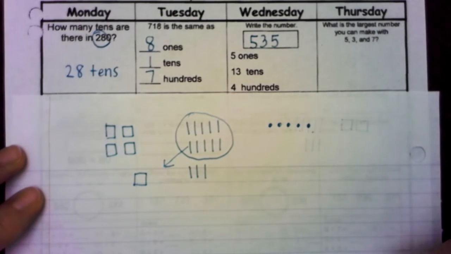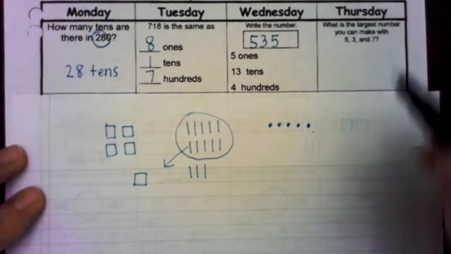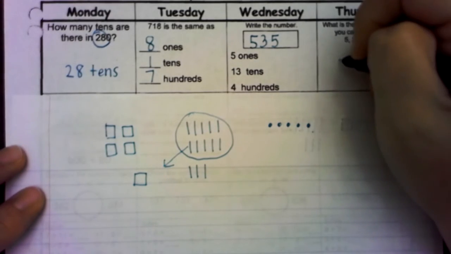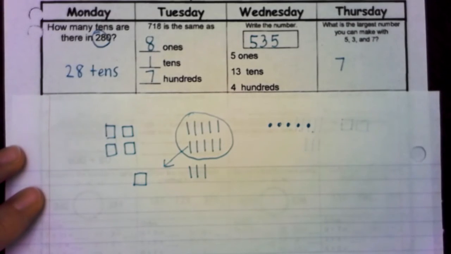And then the last thing I want us to talk about today is how we can make the largest number using a 5, a 3, and a 7. Okay, so I'm going to think about this for just a second. If I'm trying to make the biggest number or the largest number possible, I'm going to want to put the biggest digit in my hundreds place. So I've got a 5, a 3, and a 7. I know that 7 is the largest, so I'm going to put 7 in my hundreds place.